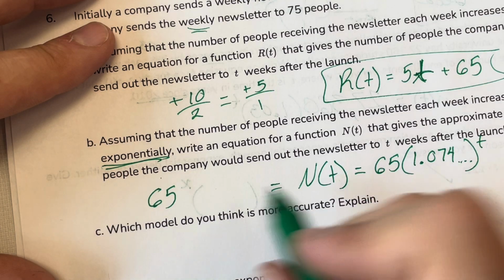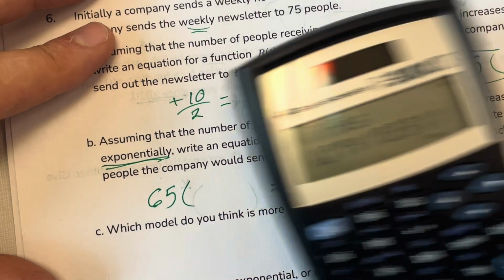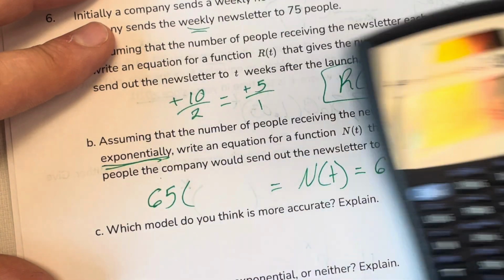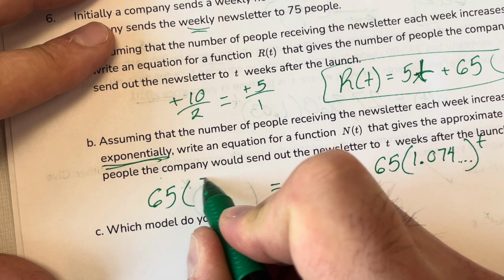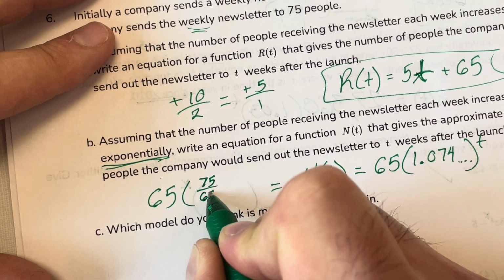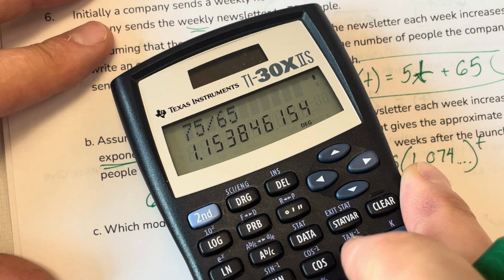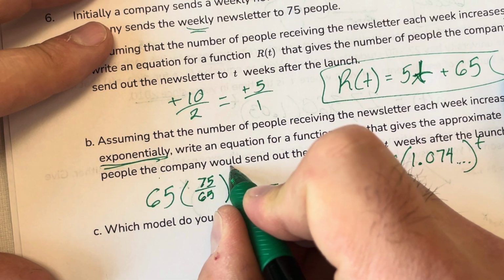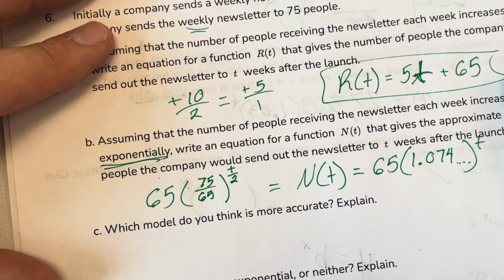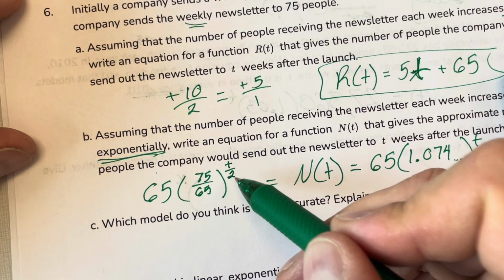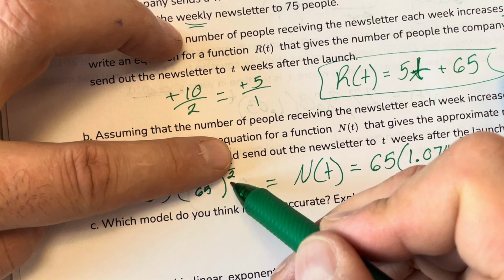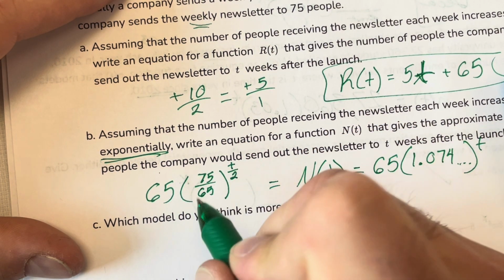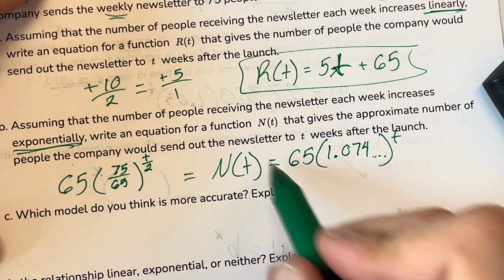I think it would work to write it as, remember when we did 75 divided by 65, we got this 1.15. So we could just use 75 divided by 65, keep that exact answer, 75 divided by 65, to the t divided by 2. What does it mean to have a 1/2 power? That means to take the square root of that answer. When we take the square root of that answer, then raise it to the power each week, it's mathematically equivalent to this.